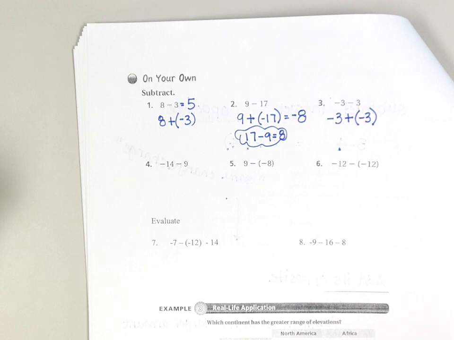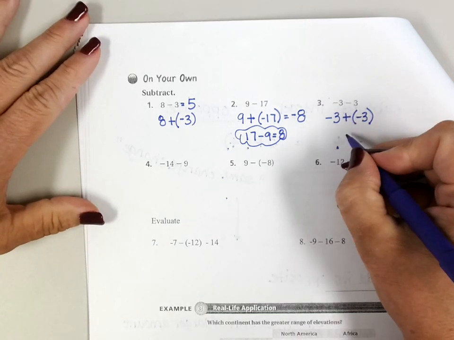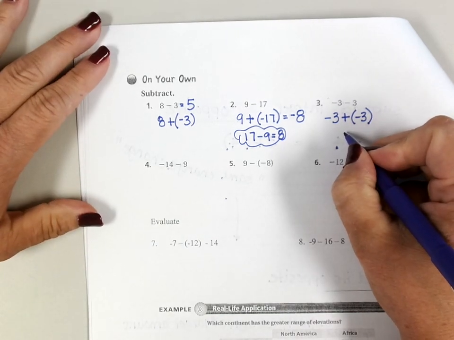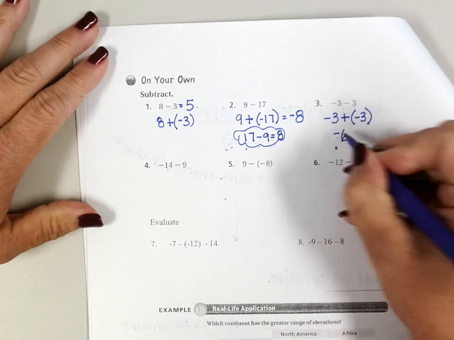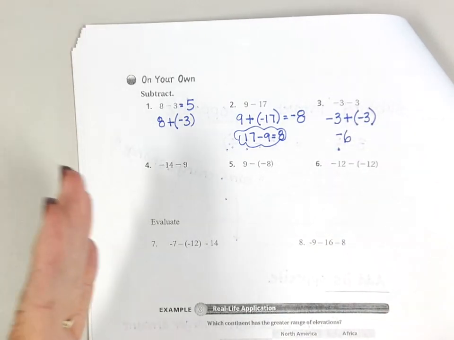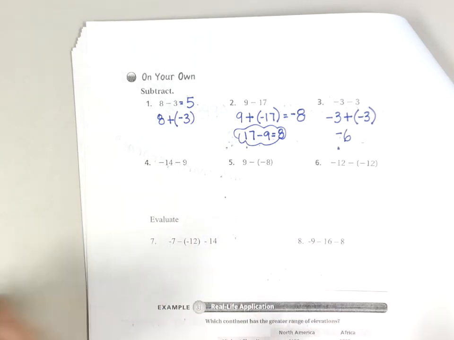Okay, so I now have same signs. When I have same signs, I think of same and sum, right? I add. So negative 3 and negative 3, 3 and 3 is 6, and I keep the same sign. Because remember, you've got 3 negatives and 3 negatives, and you can put them in a pile, and they're the same thing, and so you're just adding the negatives together.